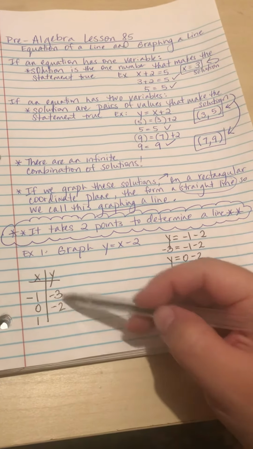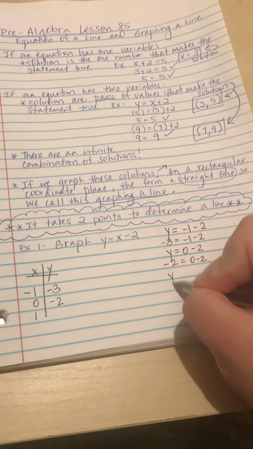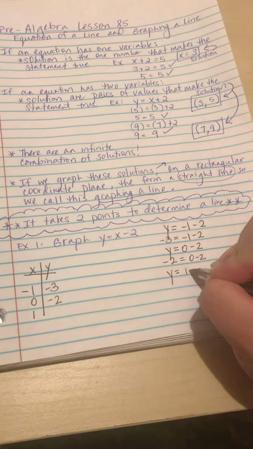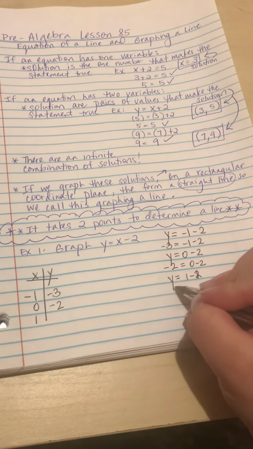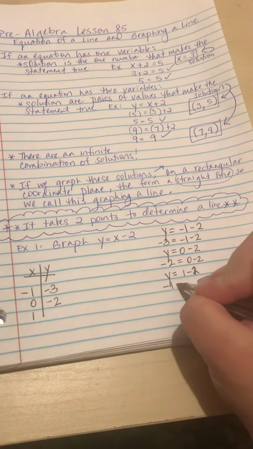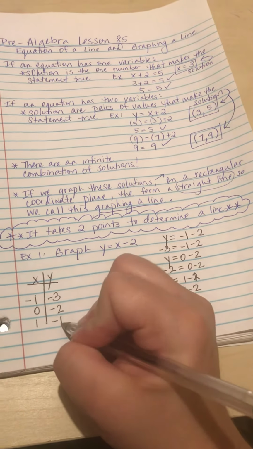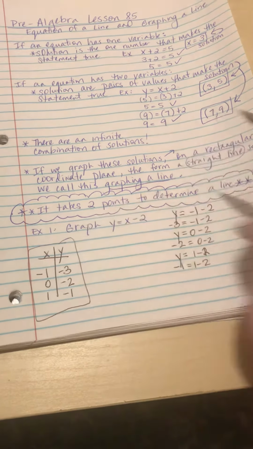You should see a pattern, hopefully, but I'm going to go ahead and actually show my work with plugging in my last value here, 1 minus 2. So 1 minus 2 is equal to negative 1. And so my last y coordinate is equal to negative 1. Okay, so now once we have our table finished, we're going to graph it.